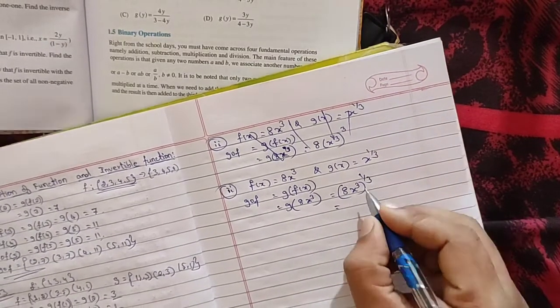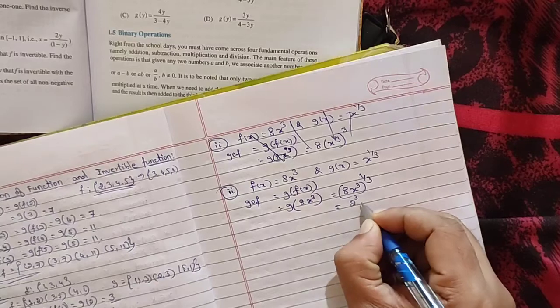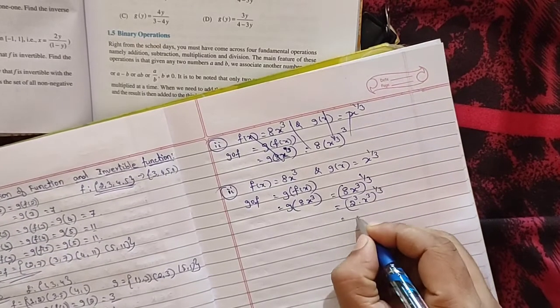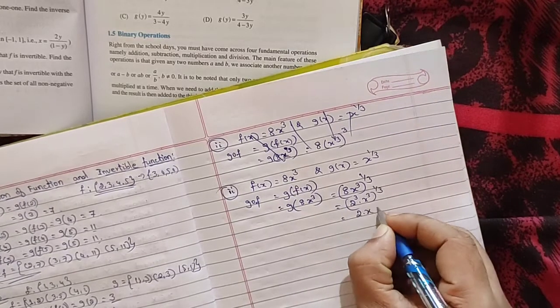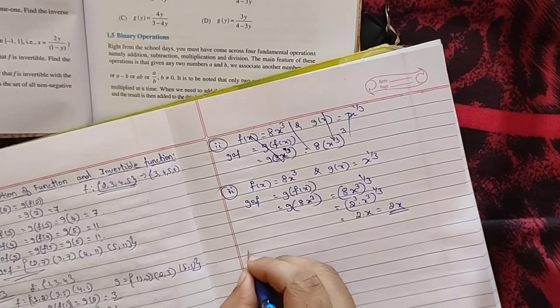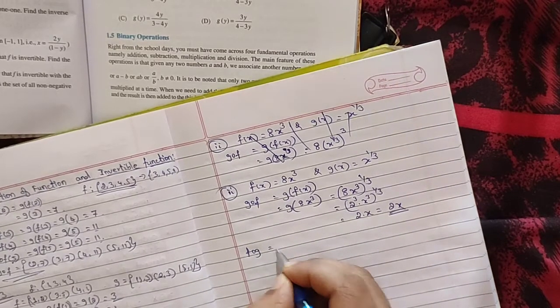Now we can simplify this. 8 can be written as 2 to the power of 3, into x to the power of 3, all to the power of 1 by 3. So now this can be written as 2 into x, so it is 2x. So g of f equals 2x. Now f of g we can simplify.